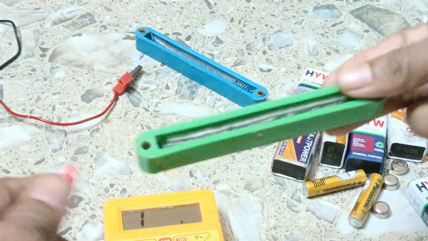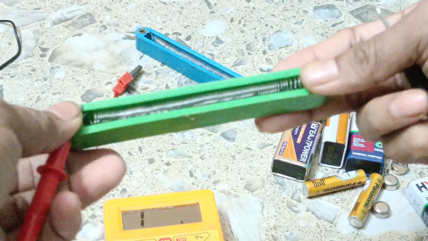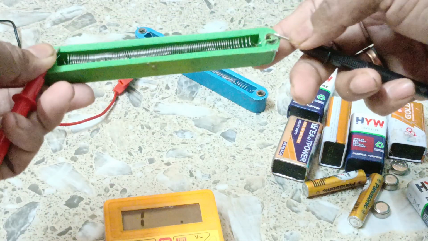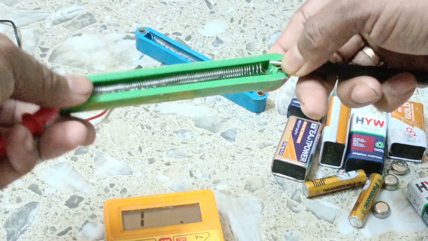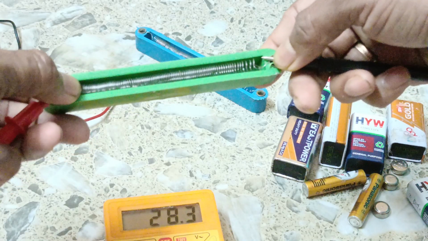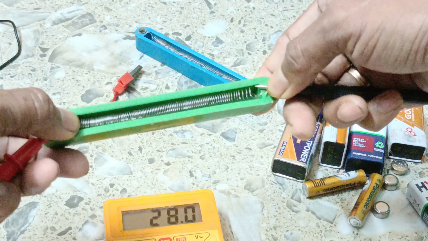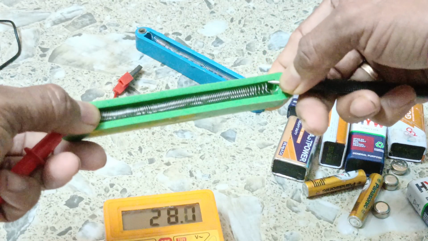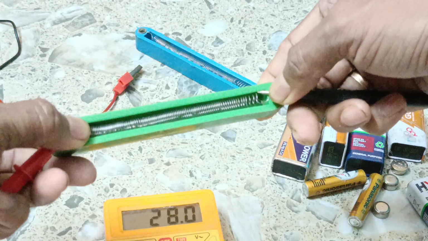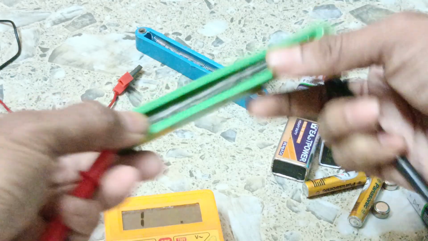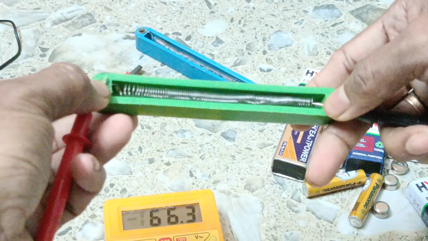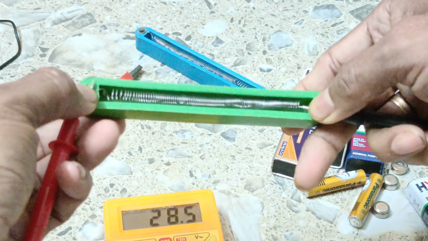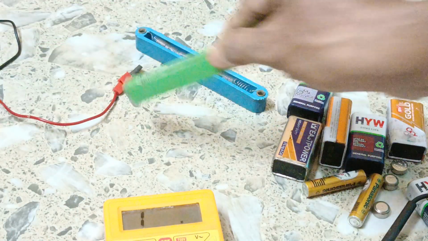If we check the resistance of this one, let us check what is the resistance of this one, right? Here it is nearly 28 ohm. You see this is nearly 28 ohm, right? If we change the position, let us see, it is nearly 28.5 ohm, right? That means the resistance of this one is 28.5 ohm, right?